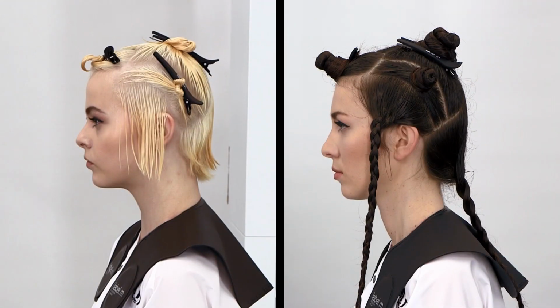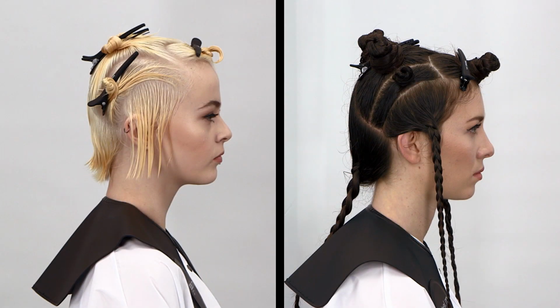Okay, so let's have a look at the step by step. Before the cuts are started, a mapped out section pattern is placed in. Even though we are going to see two completely contrasting lengths and shapes, notice the similarity in the sectioning. Two C curvature sections are taken, one lower and one higher, from the front recession to behind the ear. This is repeated on the opposite side. It is the placement of these curved sections that is key to the end shape.